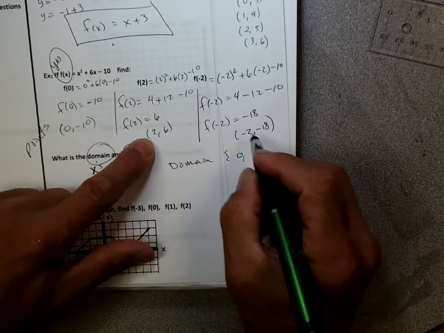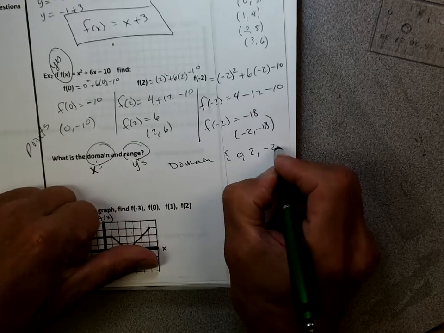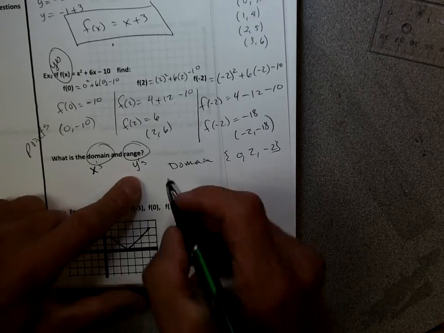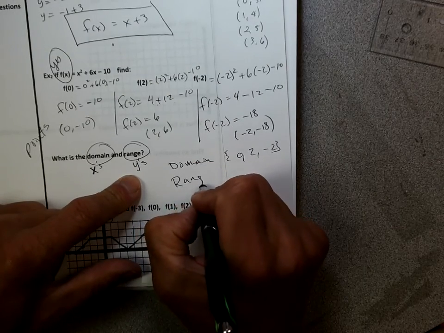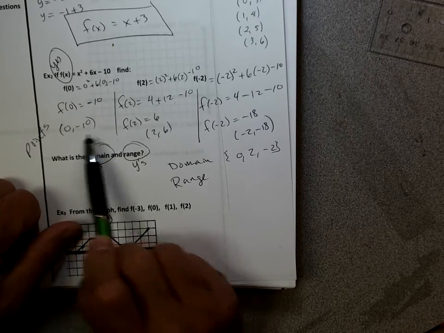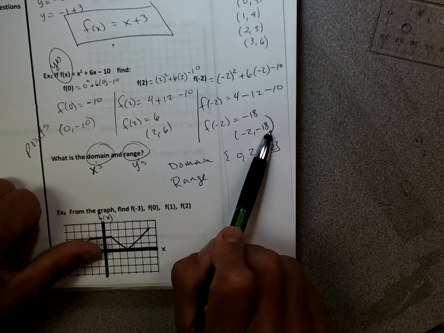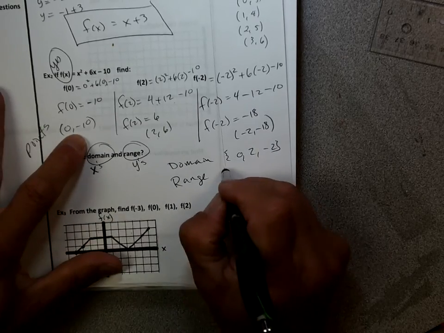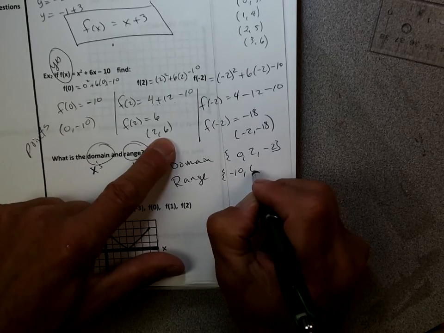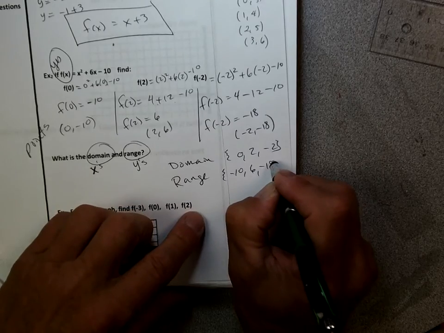And our range is the y's. So our y's are the negative 10, the 6, and the negative 18. So it's a set: negative 10, 6, and negative 18.